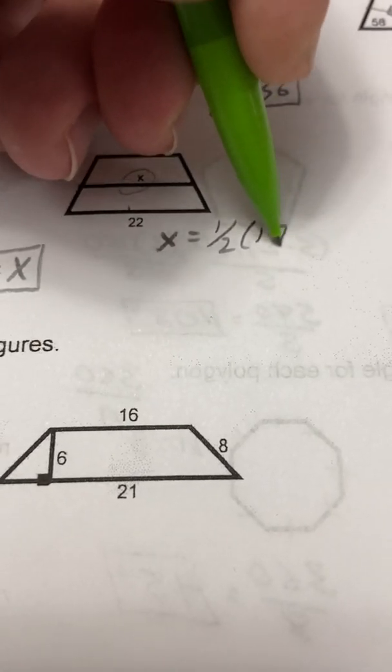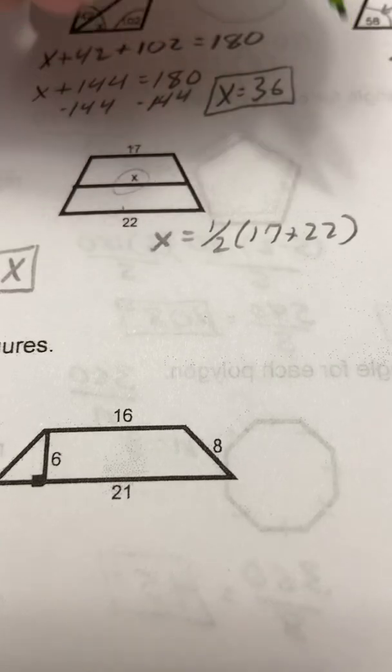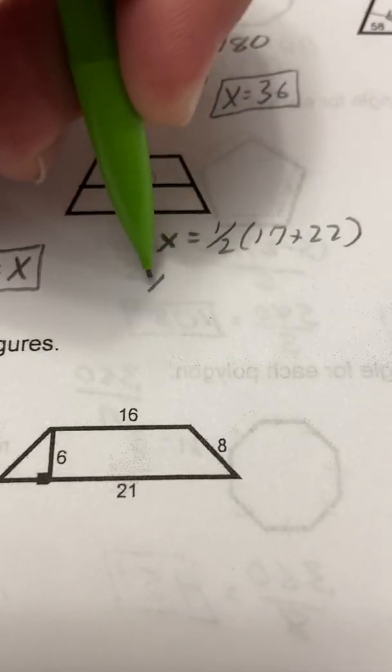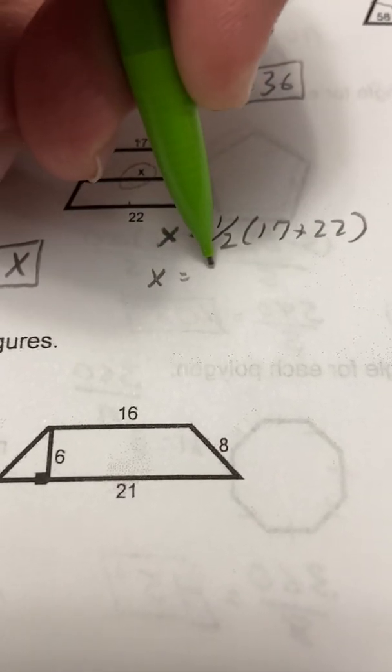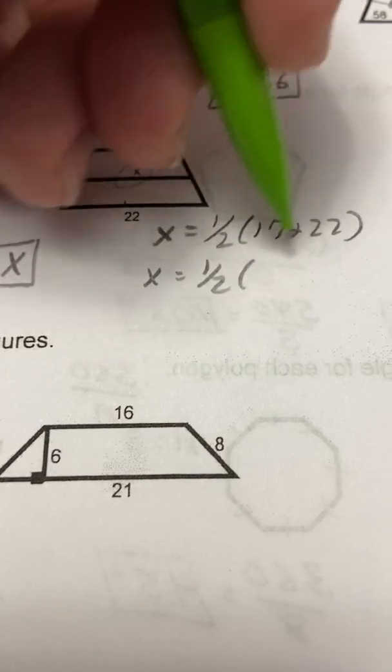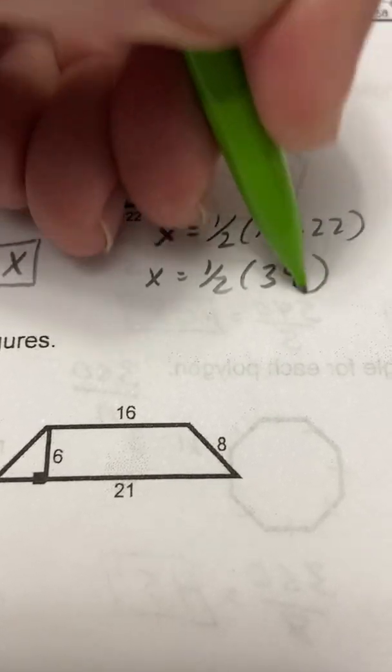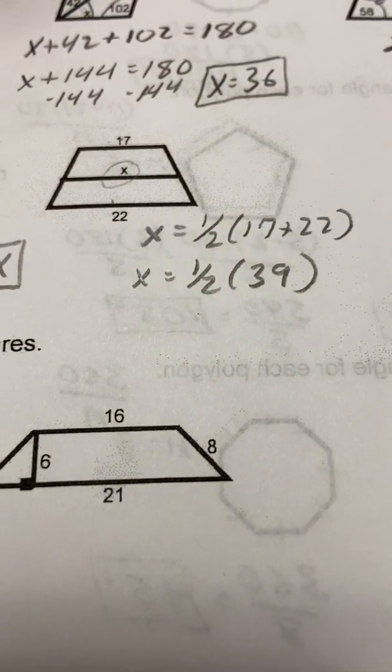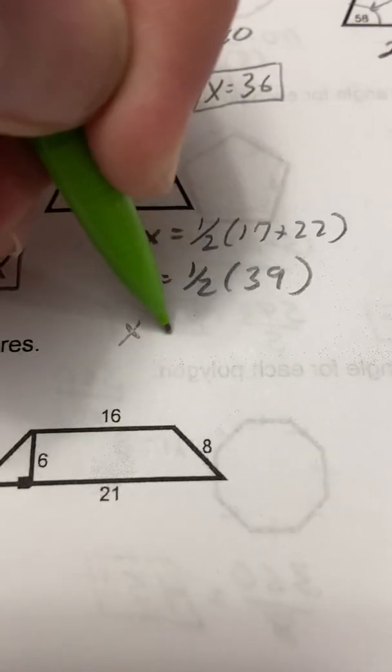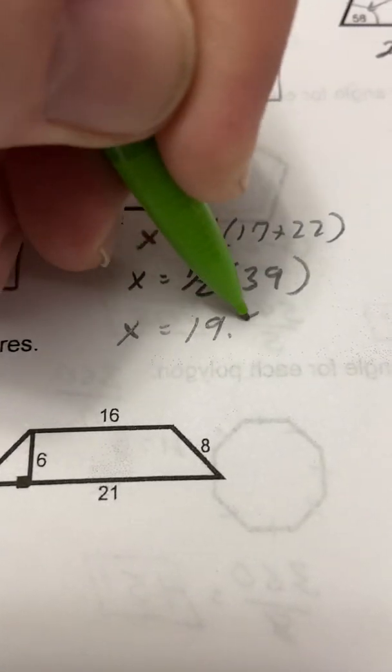So 17 plus 22. So x is going to be 1/2. Add those together, we get 39. And half of 39 is going to leave us with 19.5.